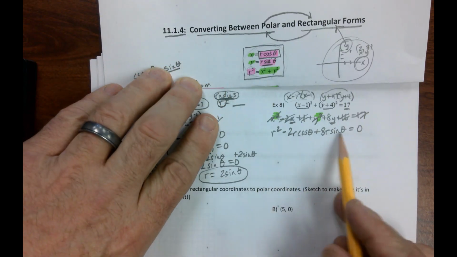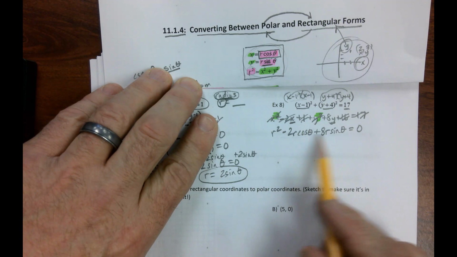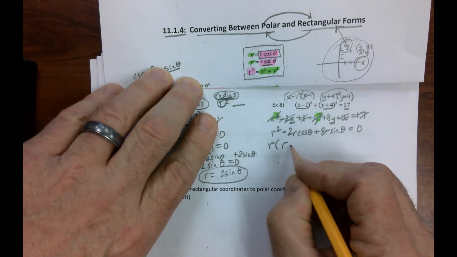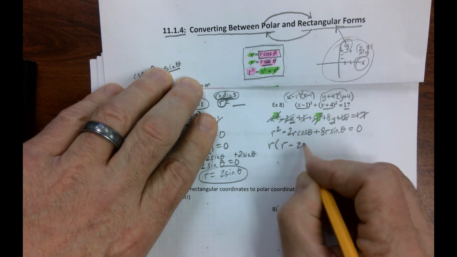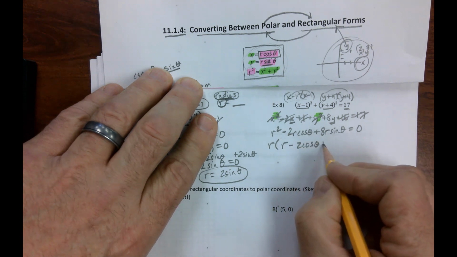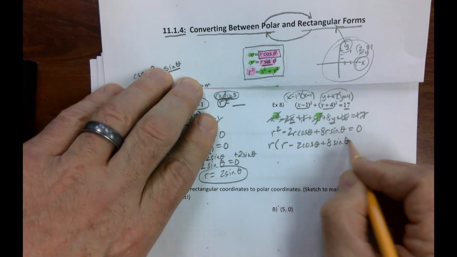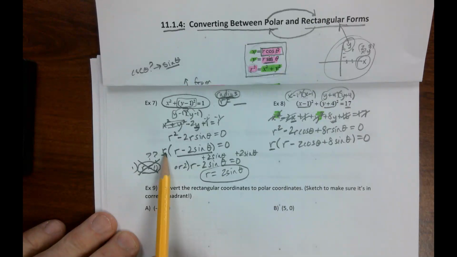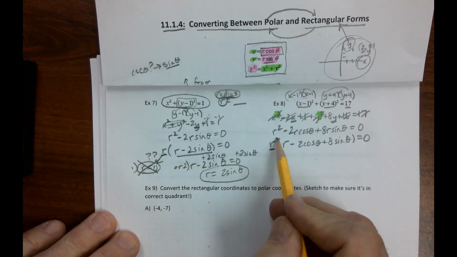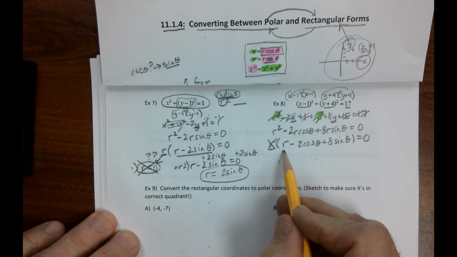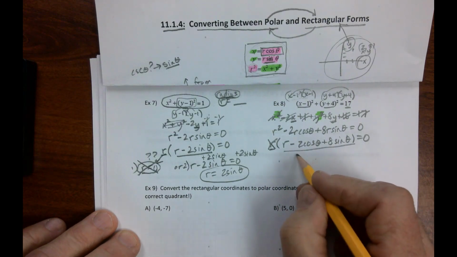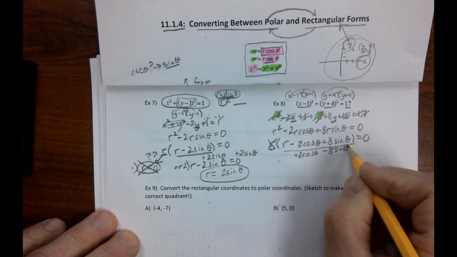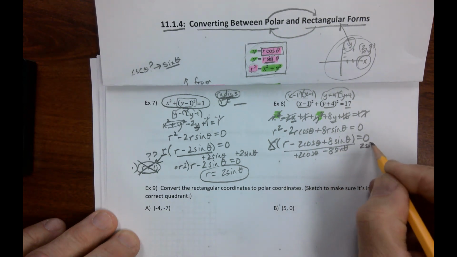What a crazy thing this is. Some of you might think, well, that's a trinomial. No way, Jose. Factor an r out, we'd be left with r minus 2 cosine theta plus 8 sine theta equals 0. Now when that r comes out, you're like, oh, that's r equals 0, that doesn't help us at all. This does. So I'm going to add 2 cosine theta, subtract 8 sine theta, and I'm going to do the same thing over here.